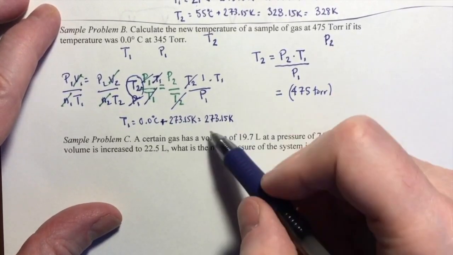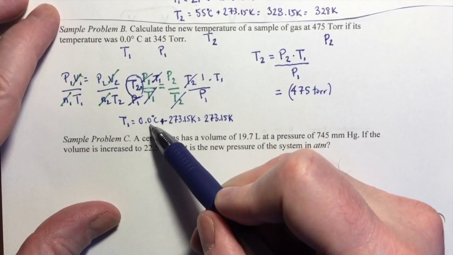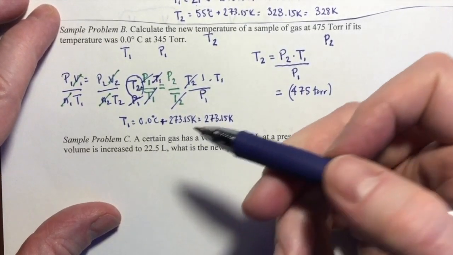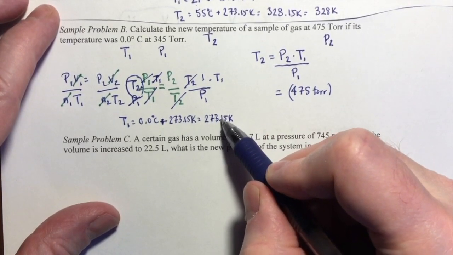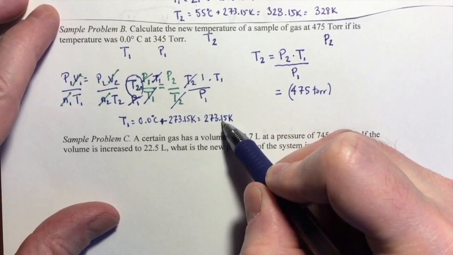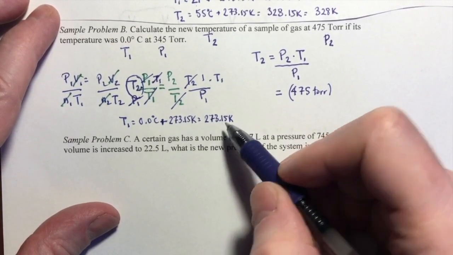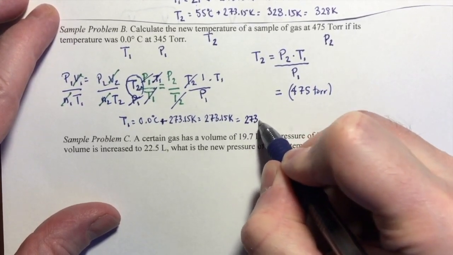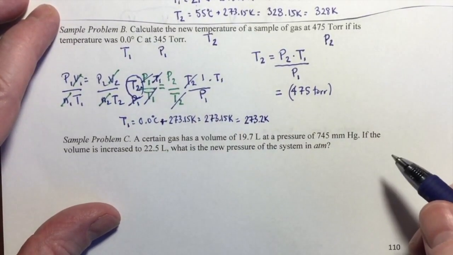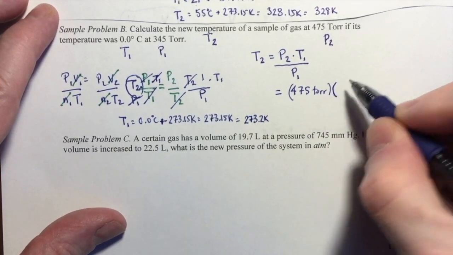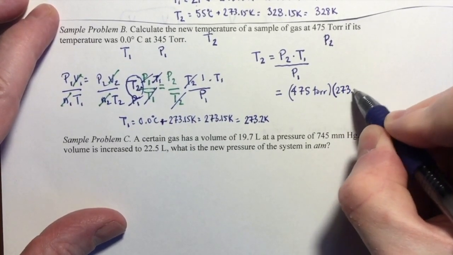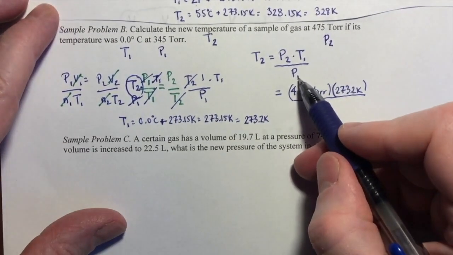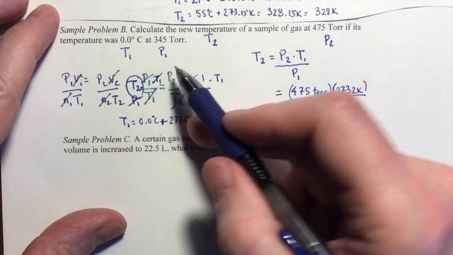And that's going to give me 273.15 as my answer. But notice my temperature was only precise out to the one place past the decimal. So my answer here has to be rounded to one place past the decimal. So that 5 means that that 1 is going to be rounded up to a 2. So my temperature is 273.2 kelvins. Okay. Now I can plug that in for my initial temperature, 273.2 kelvins. All divided by the initial pressure. The initial pressure is right here, 345 torr.